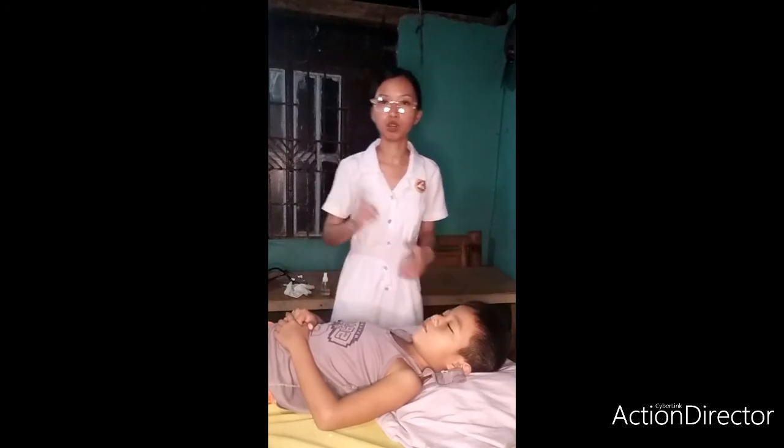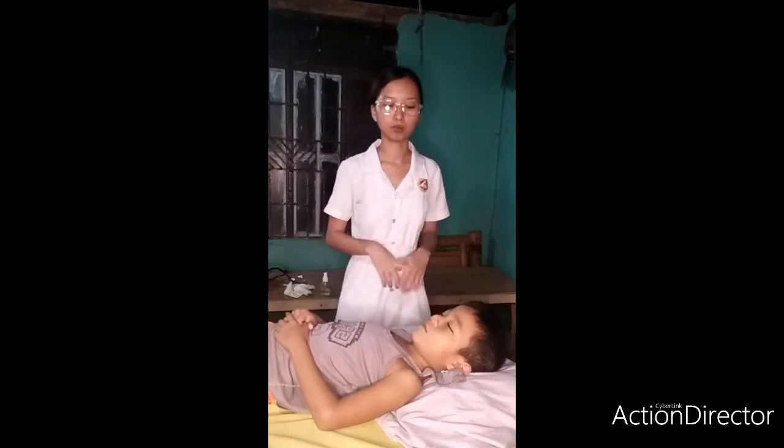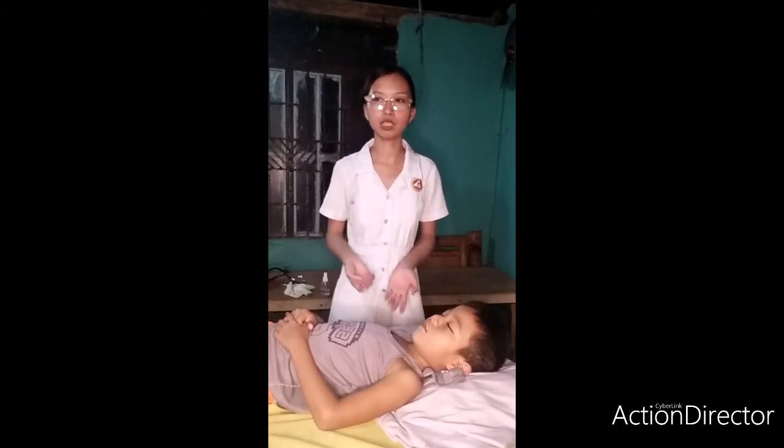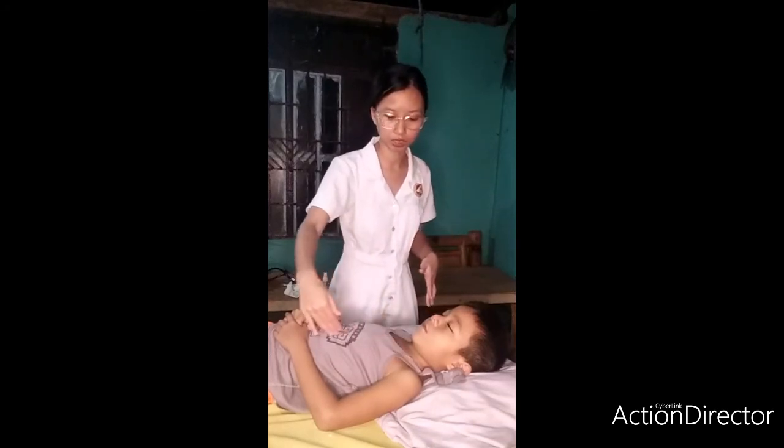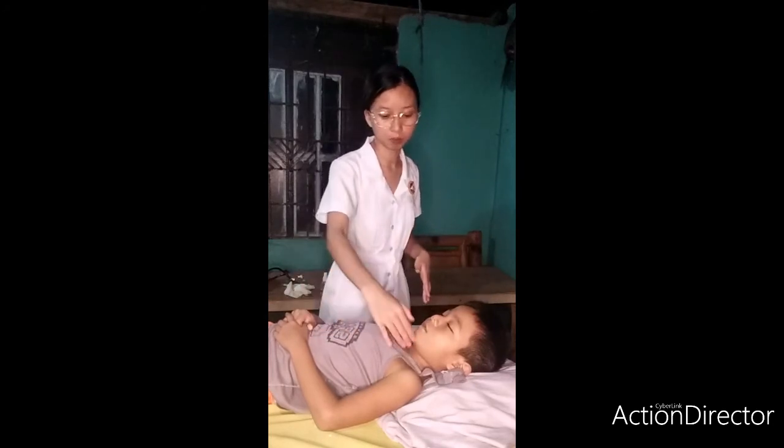And then next is the mid-clavicular line. The mid-clavicular line is an imaginary line extending from the middle of the clavicle down the chest. Here is the middle of the clavicle. It divides the left and right anterior chest into two parts.